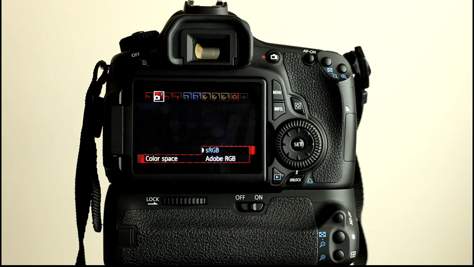Lightroom, as a raw data editor, is dealing with the 14-bit RAW file from the camera, so I have no worries at all from using sRGB. And like I say, it's an industry standard. Every device kind of knows that and uses it.